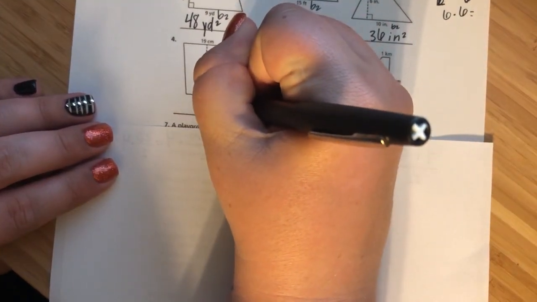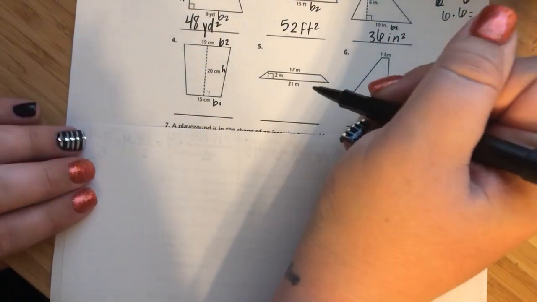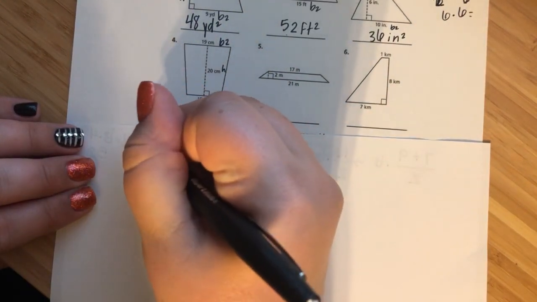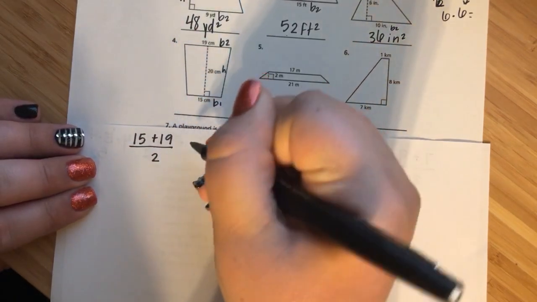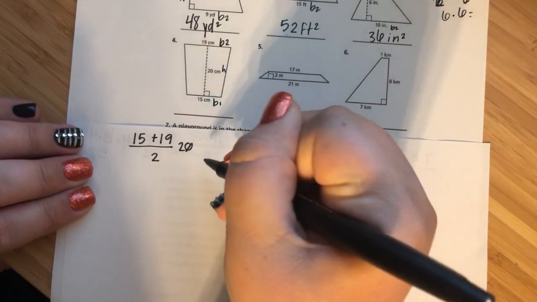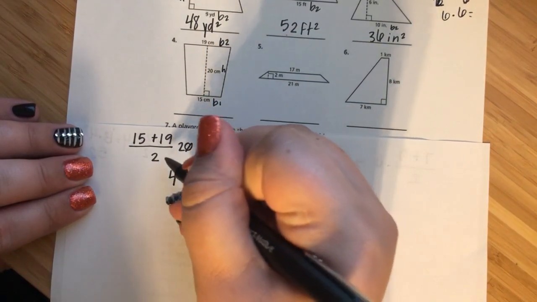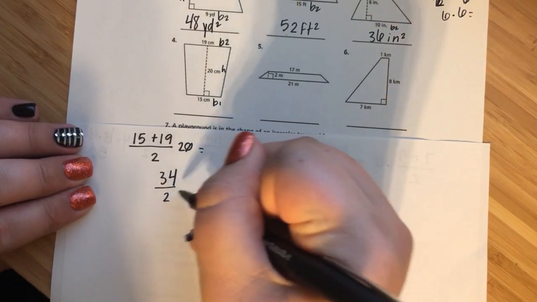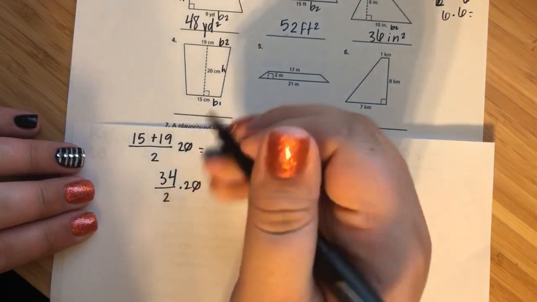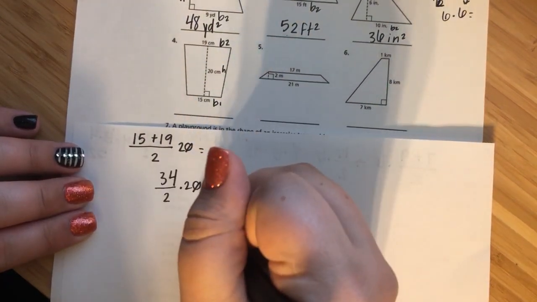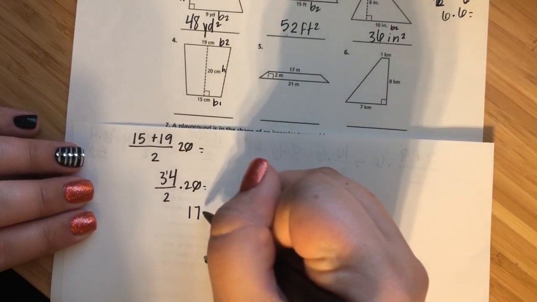Number 4. Now these are some big numbers. So we have a base 1 and a base 2, and I could label them either way. They're both bases, and with addition, I could go 19 plus 15 or 15 plus 19 and still get the same answer. So the sum of 15 and 19 divided by 2, I'm going to take that quotient, and I will multiply by 20. So 19 plus 15 is 34. I divide that by 2, multiply by 20. 34 divided by 2 is 17, because 17 multiplied by 2 gives me 34.